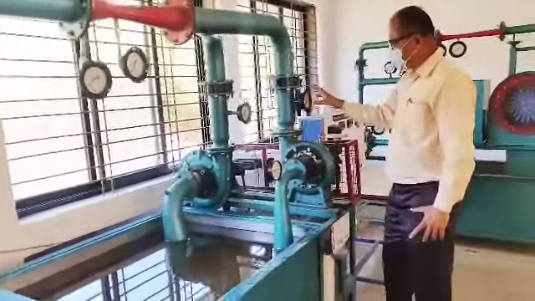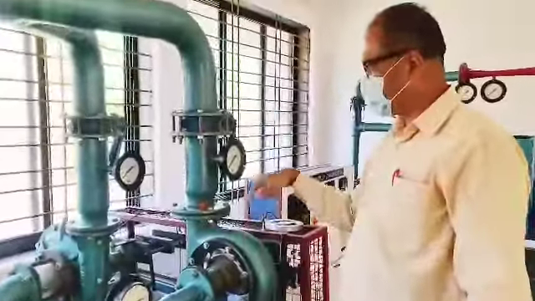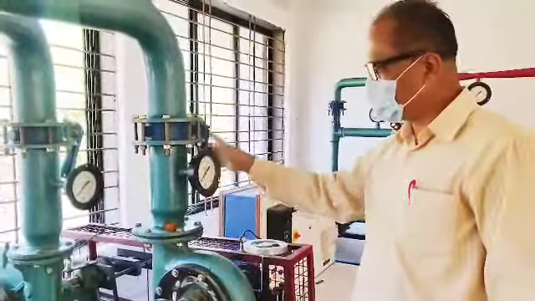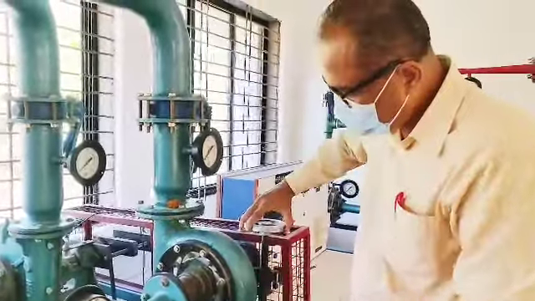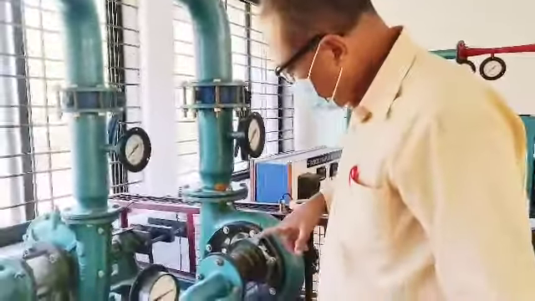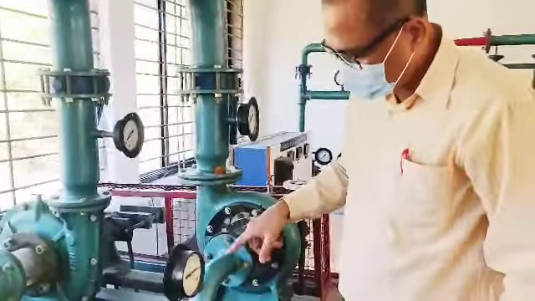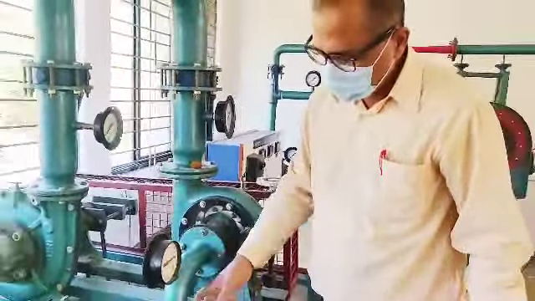And here the water will come. This is the water inlet pressure to the Francis turbine. This is the valve. This valve is inline, which means water will be flowing to this. These are the guide vanes. I can control the flow rate through this. And the outlet is connected. This is a vacuum gauge, and this is the draft tube.